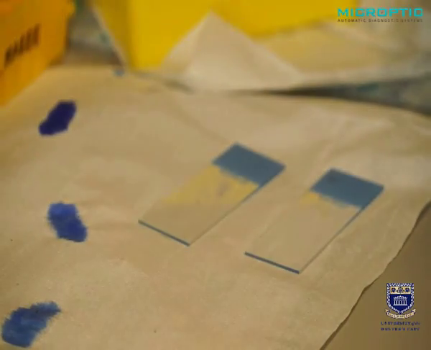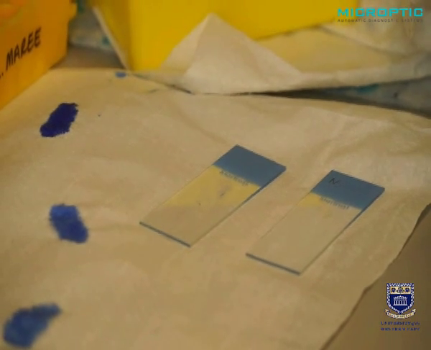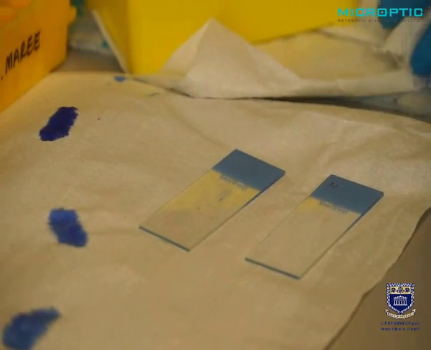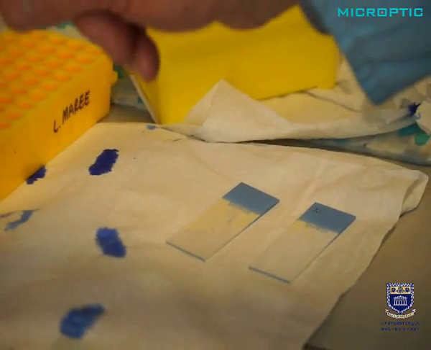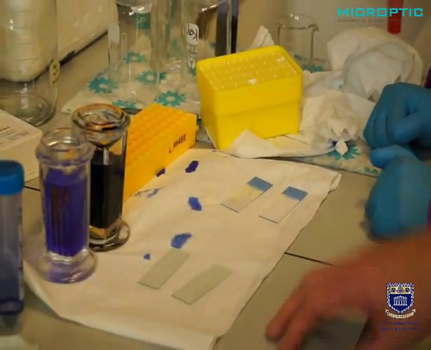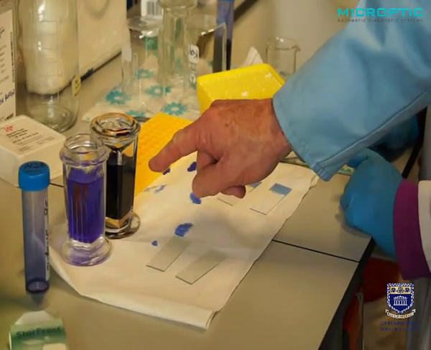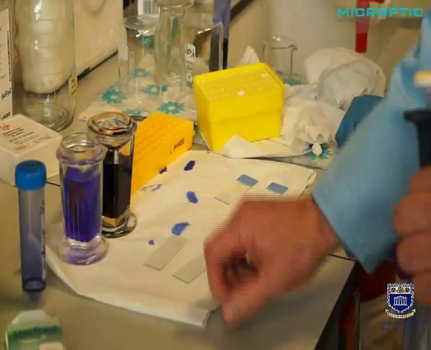At this moment in time, we will have to wait about 25 to 35 minutes for the slide to dry properly so that we can stain it. While we are waiting, we can just indicate that we use a stain called Sperm Blue. It's a new formulation that stains within 45 seconds. It contains both the fixative and the staining component in one solution.